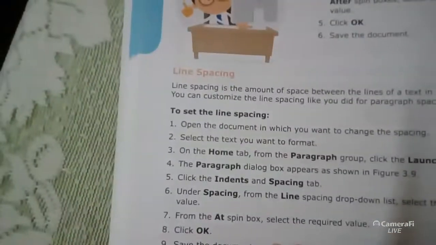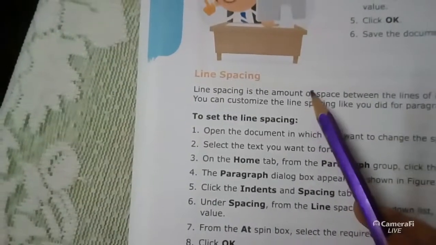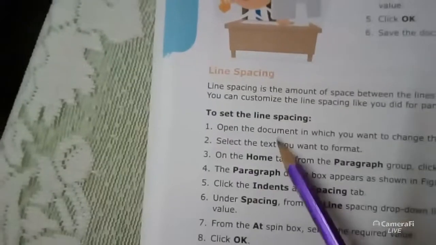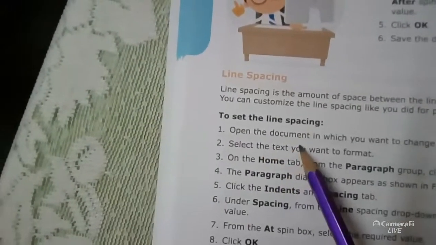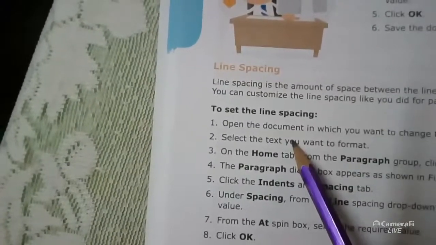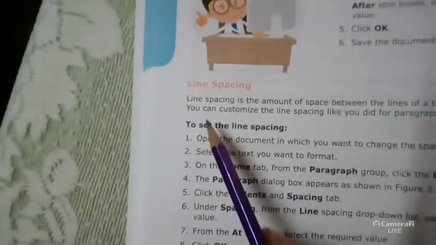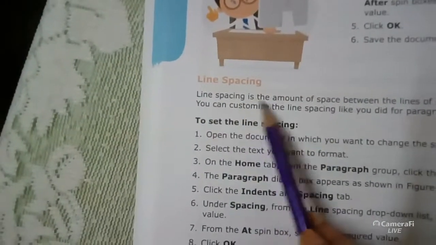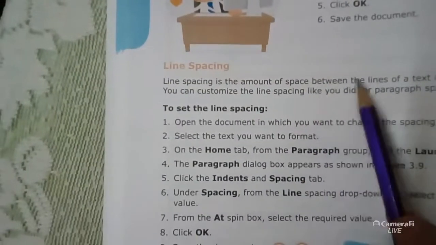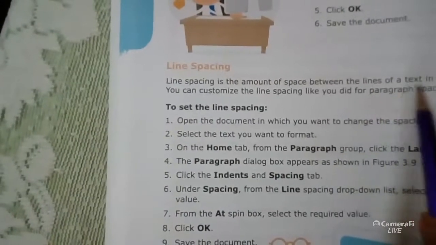Now line spacing. Earlier, see here, there was spacing of only a single line, but here you can see there is more space between 2 lines, maybe 1.1, 1.5. So how to set it? Line spacing is the amount of space between the lines of text in a paragraph.